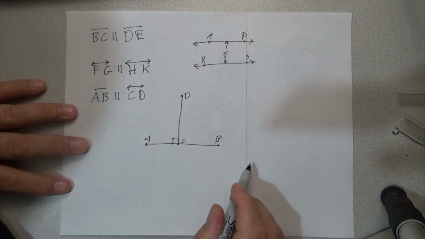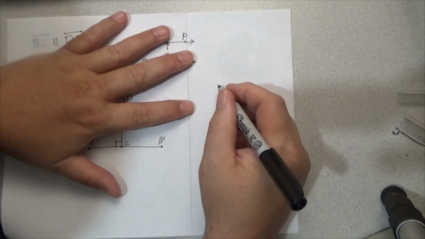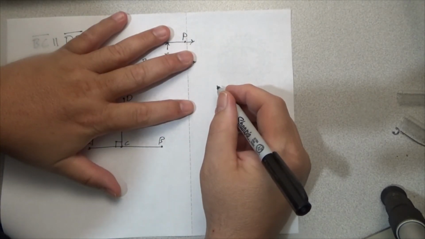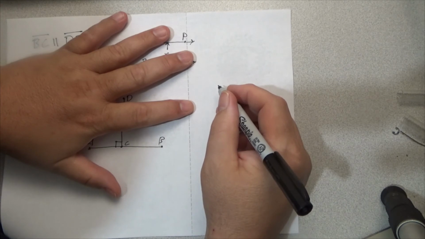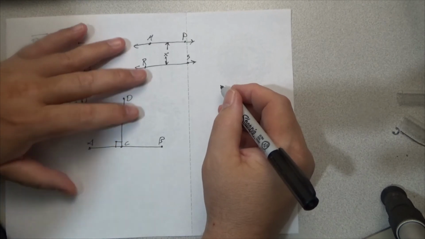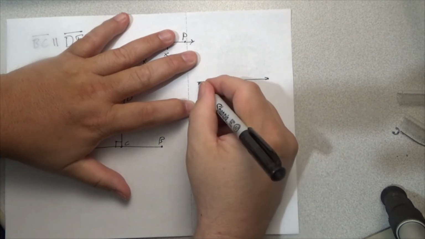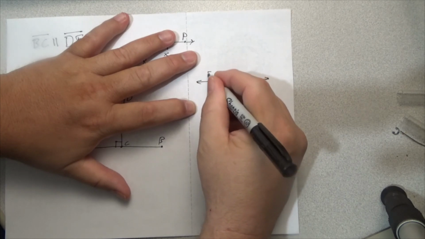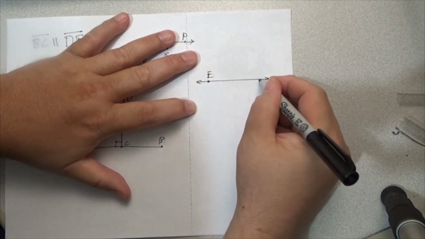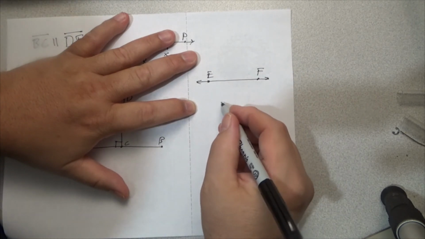Okay, let's see here. Let's go all the way down to E. Line EF is parallel to line GH, and EF is perpendicular to LM at point P. So EF is parallel to GH, so let's draw that part first.